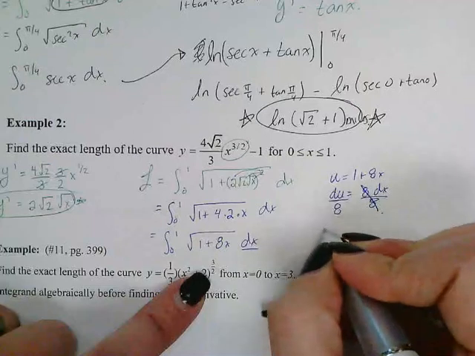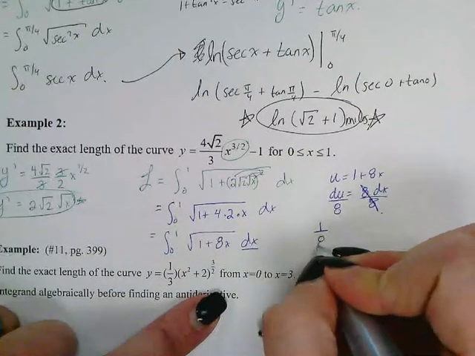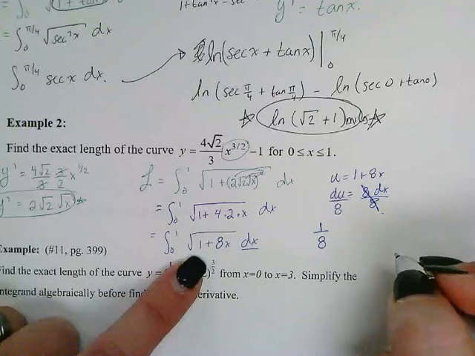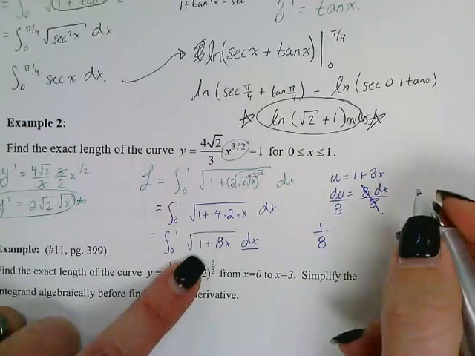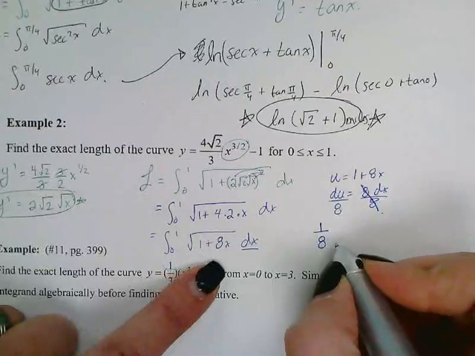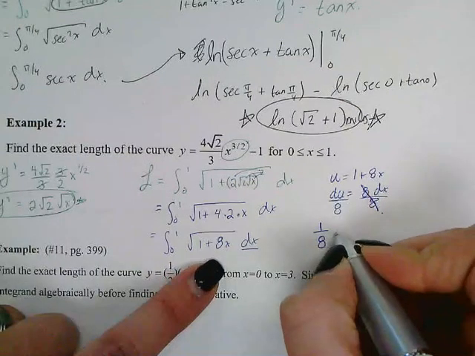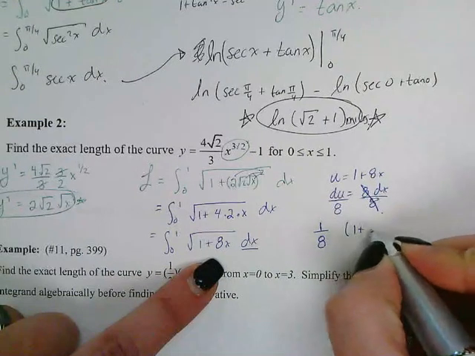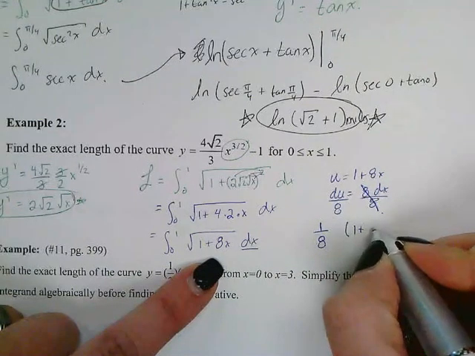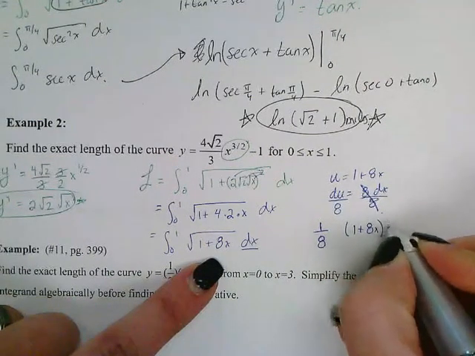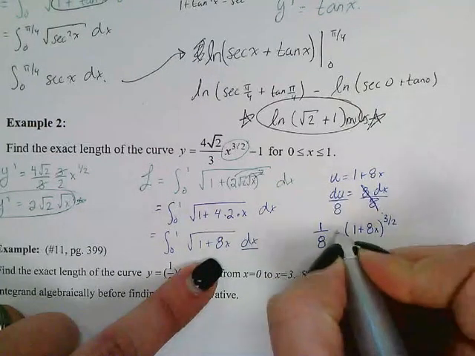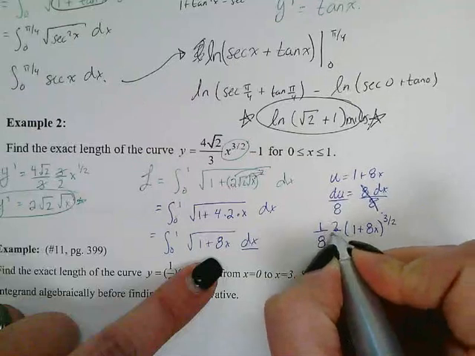So basically, you take out the 1/8, and then the integral of the square root of 1 plus 8x is going to be 1 plus 8x raised to the 3/2 divided by 3/2, which is the same thing as saying times 2/3.